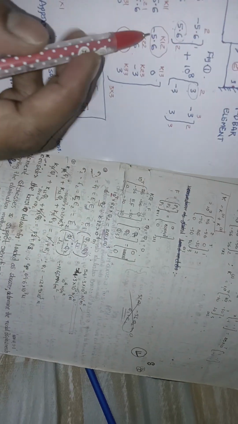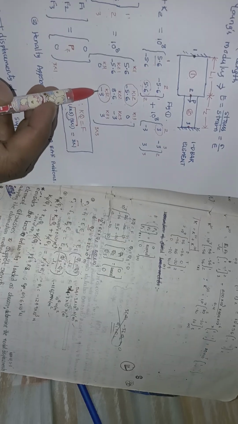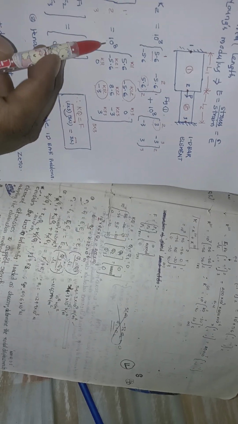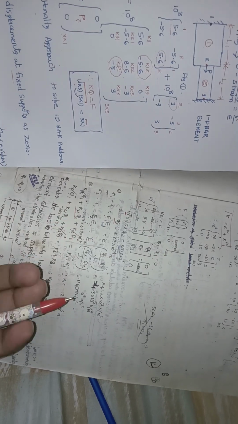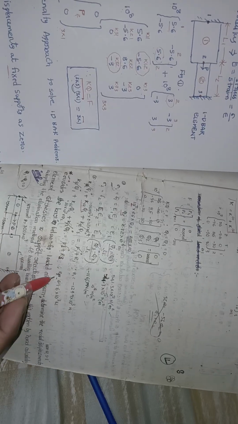So you can take minus 5.6 into 10 power 8, or minus 3 into 10 power 8, or otherwise 56 into 10 power 7. You can follow any method, no issue. Then you know F1 and F3 are zeros, so you will get R1 and R3 directly.